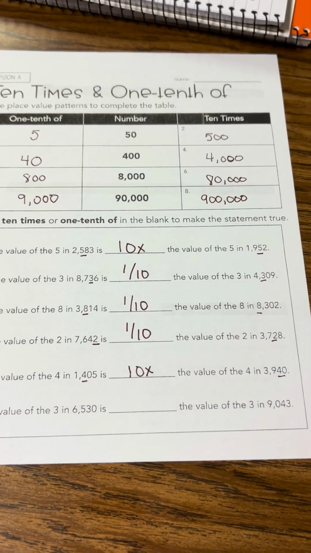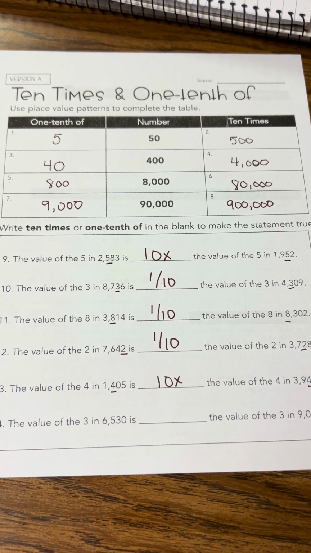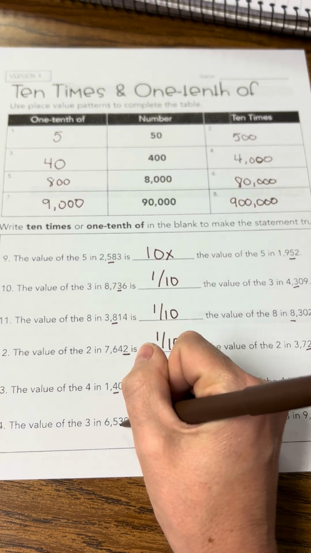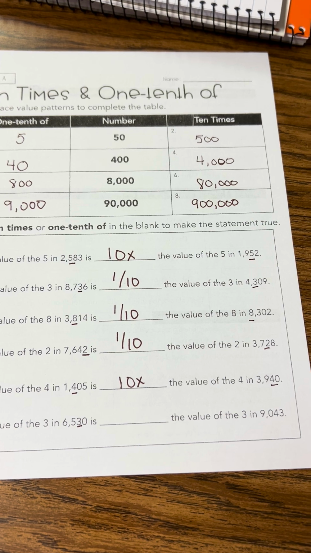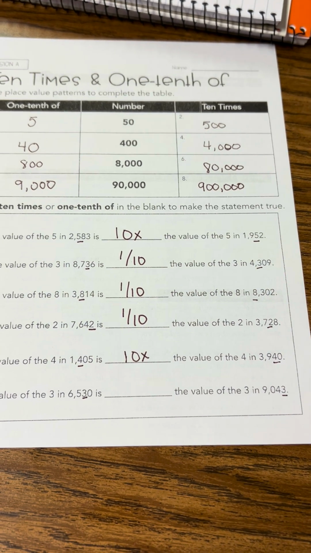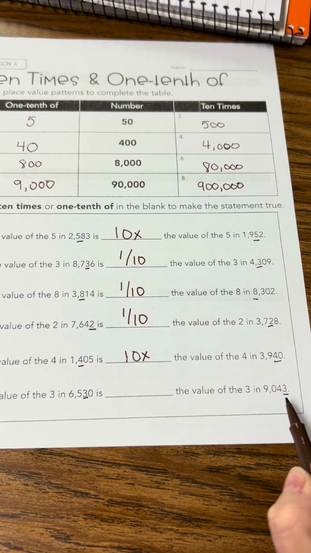Sorry, I need both my hands, and I'm going to only use one. Number 14, the value of the 3 in 6,530, so I'm going to underline the 3, is blank the value of the 3 in 9,043. So I'm going to underline this 3. Okay, so this 3 is in the tens place, and this 3 is in the ones place.